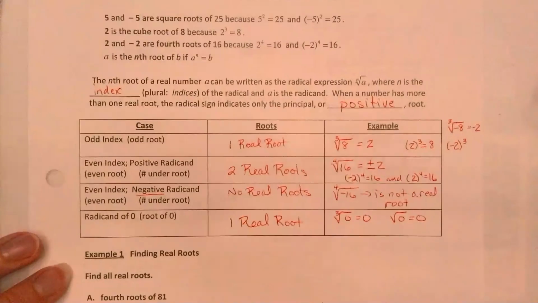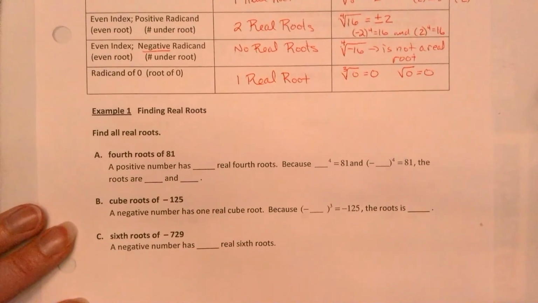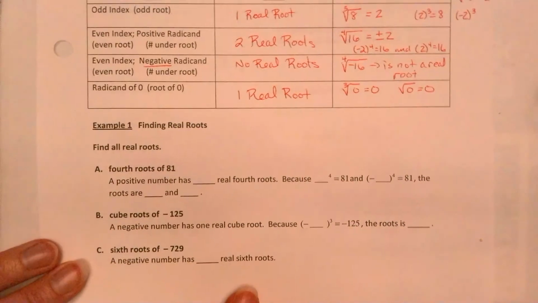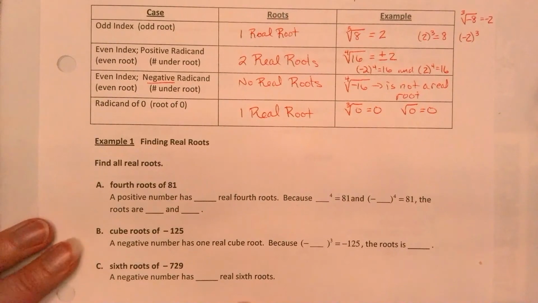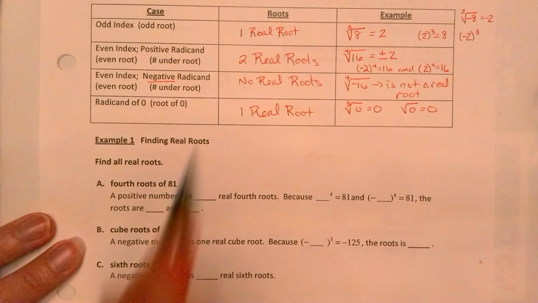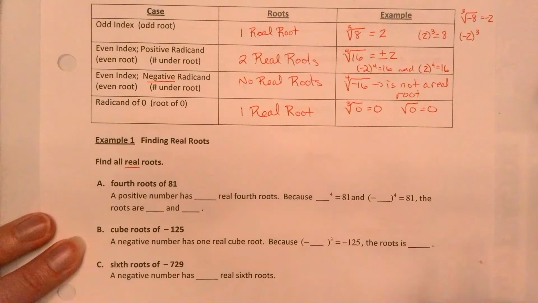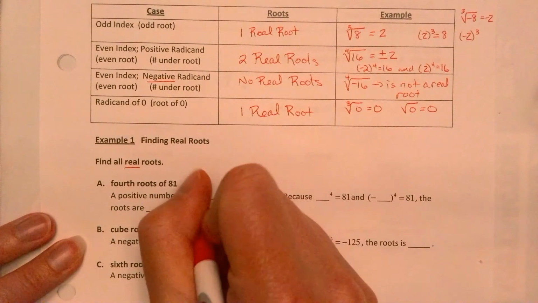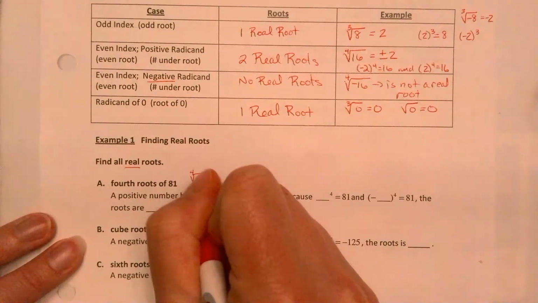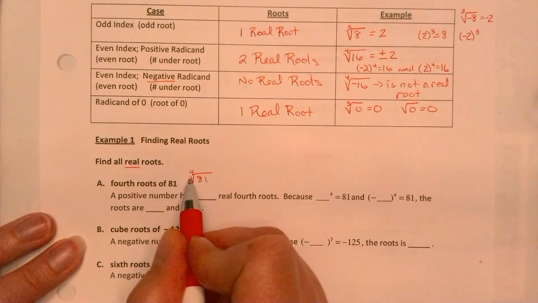So let's go over some examples here that are pretty much laid out for us, and we'll keep our rules right here. It says find all the real roots, so we're only focusing on the real roots here. The 4th roots of 81, I would write it like this, the 4th root of 81. Make sure the 4 is not out front so it doesn't look like multiplication, okay?